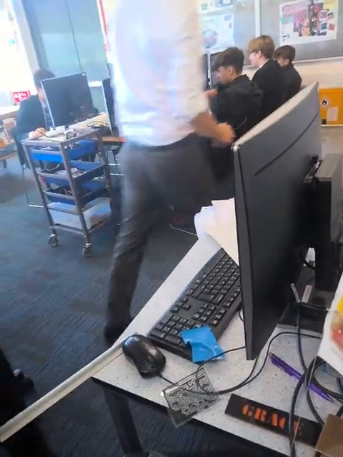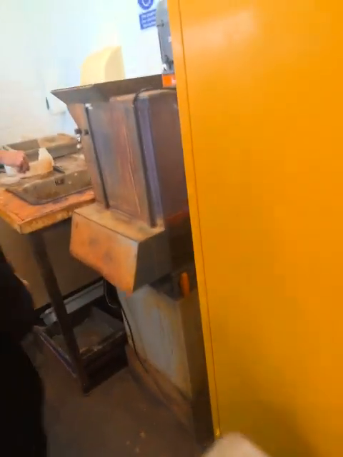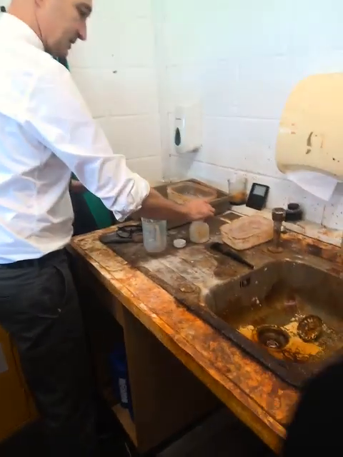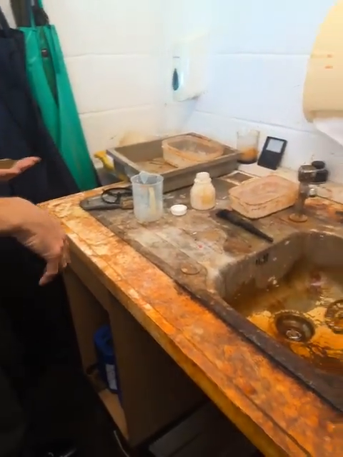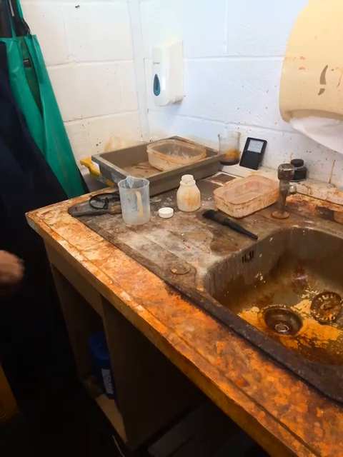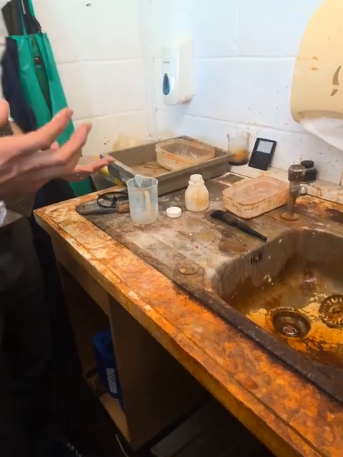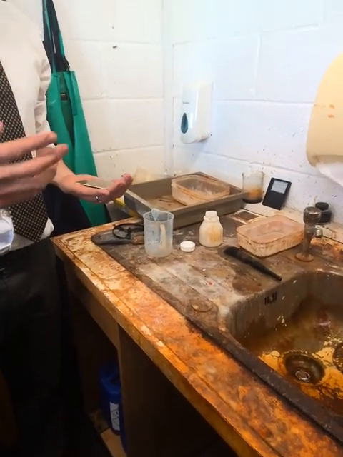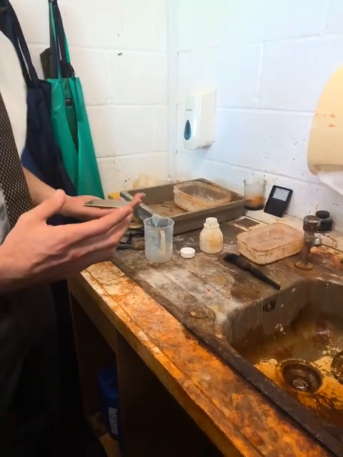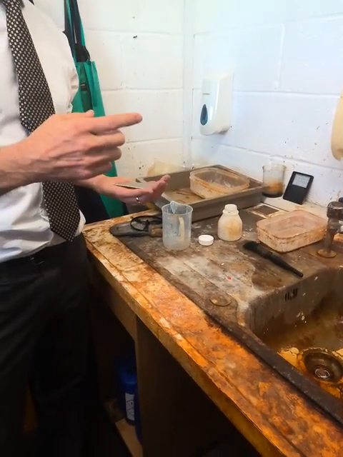Then we go over here. We actually have some solution here that's been made out. The solution that we've got, actually we don't have any in at the moment, we're just ordering some more in. It's some concentrated solution, and we've got to water it down 1 to 20, okay?